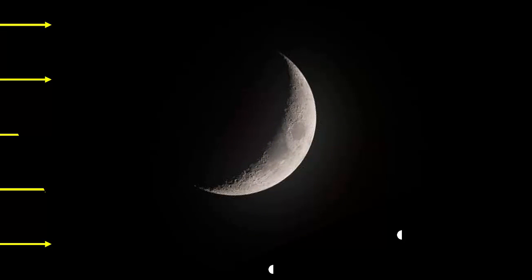Some things to notice about it: it is a crescent shape. Kind of looks like a smile or something if you rotate your head just right. This one happens to be illuminated on the right side as seen from Earth, and so that's an important thing. That happens to be the western side of the moon that's illuminated.